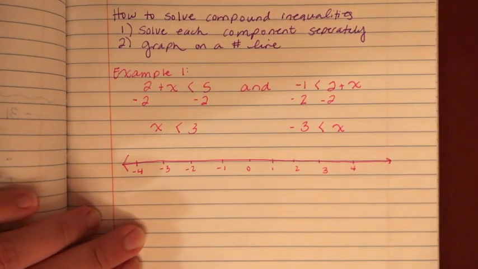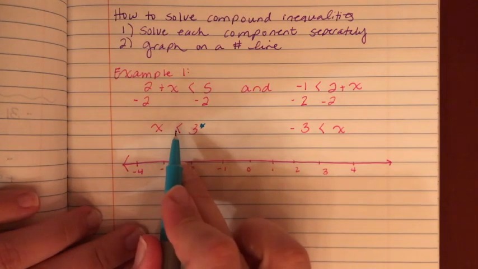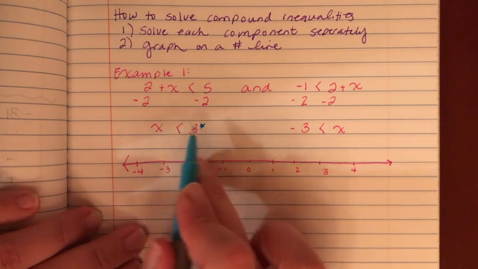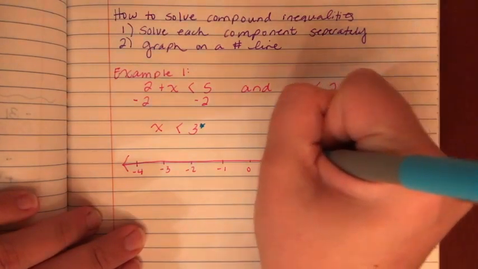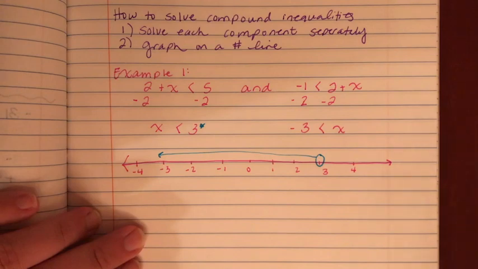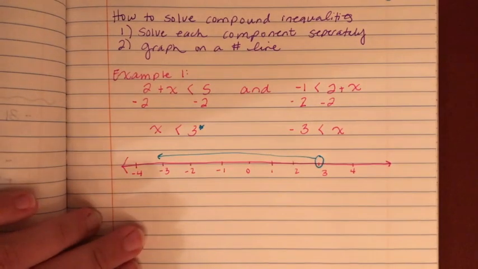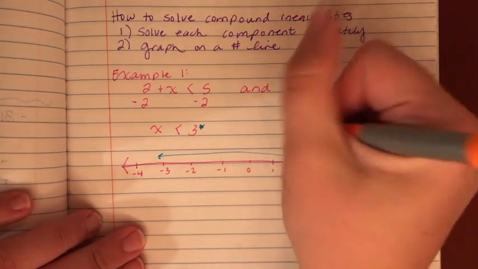Okay, so let's first graph this one here. And so x is less than, not less than or equal to, but less than 3. So we're going to do an open circle. And I'm going to do an arrow going this direction. So x has to be less than 3. And then my next one is x has to be greater than negative 3.